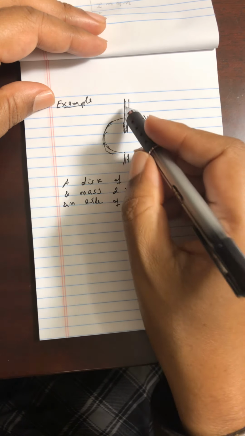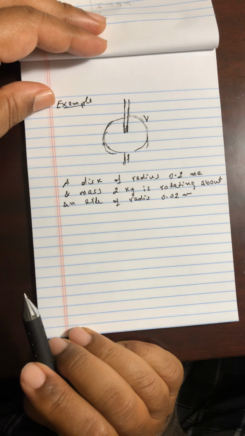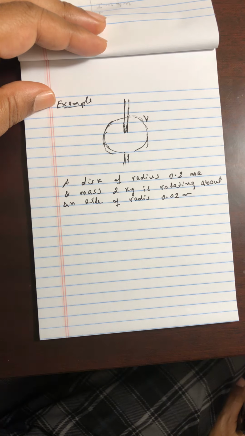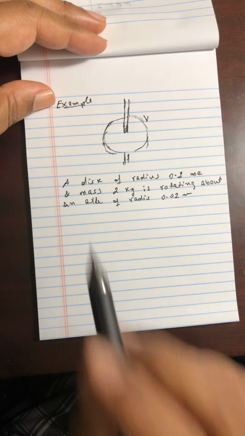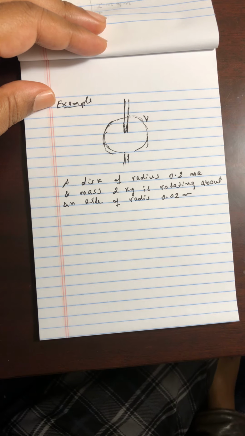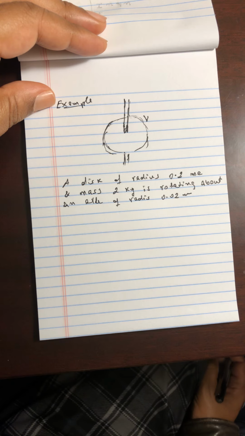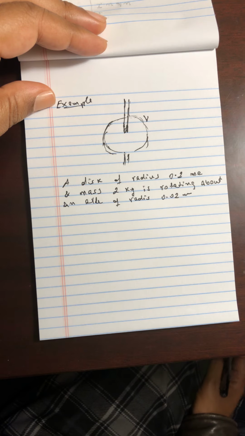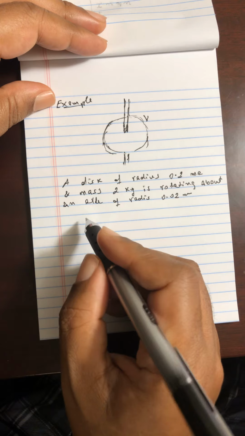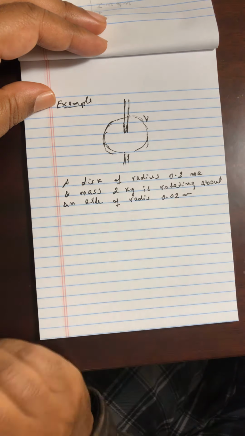So the radius of the axle is 2 centimeters and the radius of the disc is 20 centimeters or 0.2 meters. Suppose this disc started with a speed of, let's say, 10 radians per second, and it was stopped because of the friction between the axle and the disc.